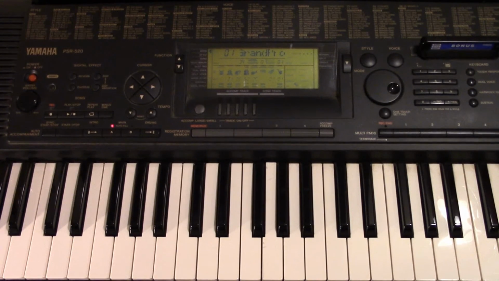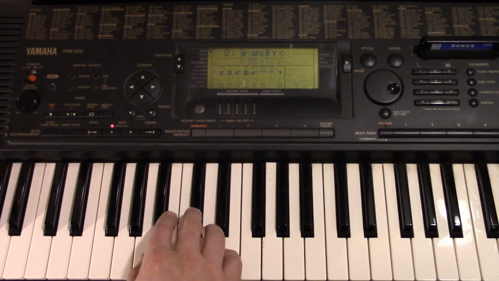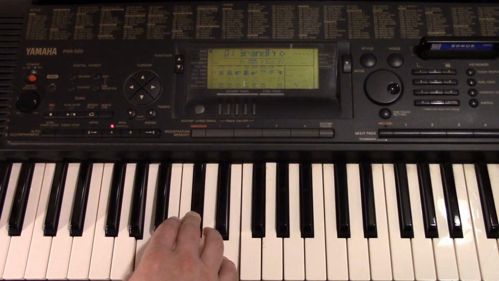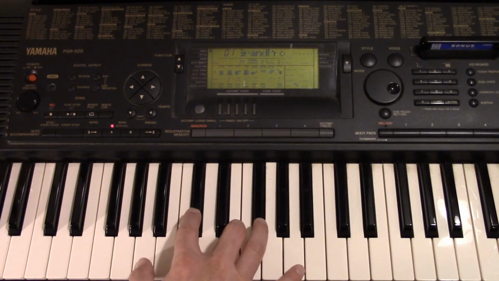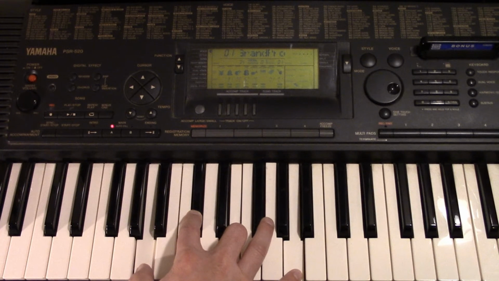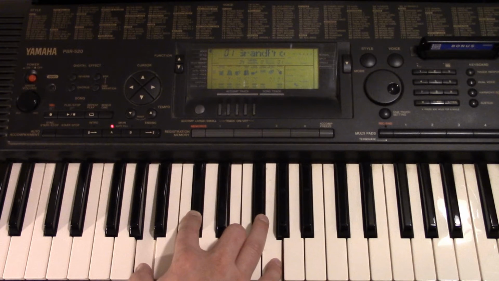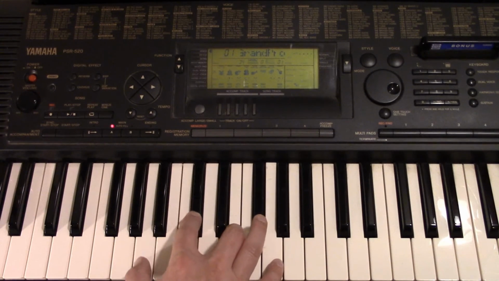Let's say you want to play an A7. Here's an A major. So obviously I'm going to throw the A up an octave here and play it like this. Then I'm going to drop the octave a whole step down to G natural. And that is how you play an A dominant 7.